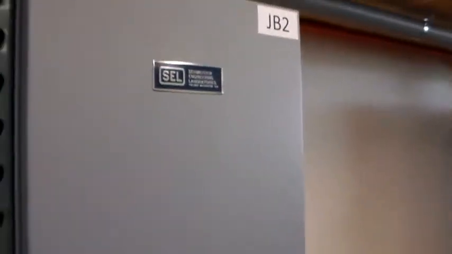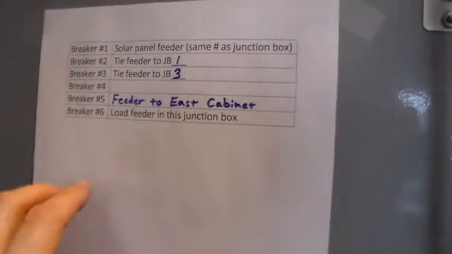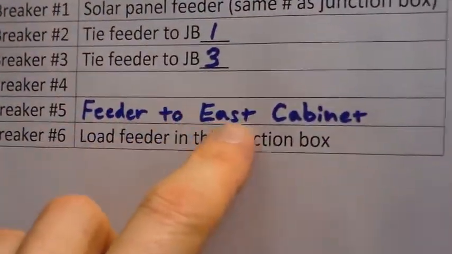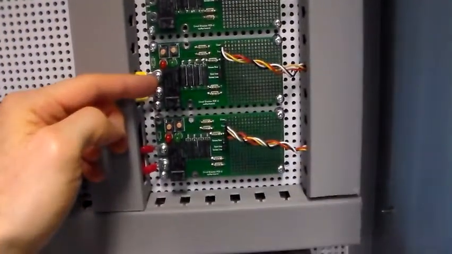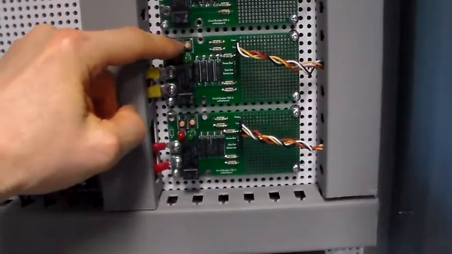So come over here to junction box number 2. Same thing here, JB2. Open up the door. We look inside here, and sure enough, breaker number 5, feeder to East cabinet. So we come over here and count the breakers. 1, 2, 3, 4, 5. Second one from the bottom. Press the button next to the red light, and now power's on.